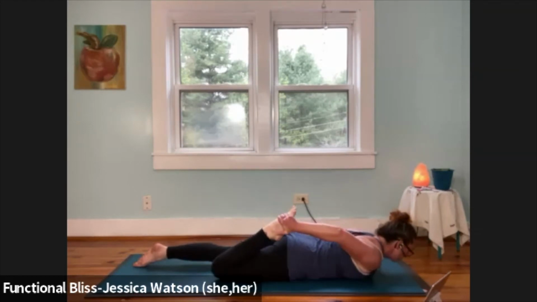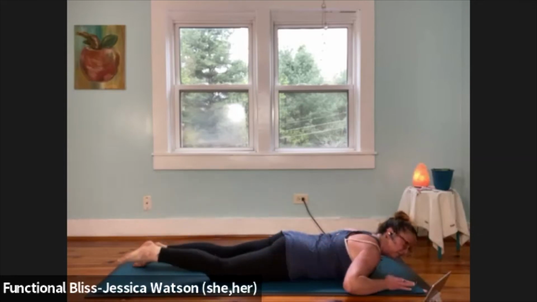Gently draw the heel in toward your butt. Take a nice big breath. Beautiful. And then release your handhold. Float that foot down to the ground. We're going to switch to the other side.